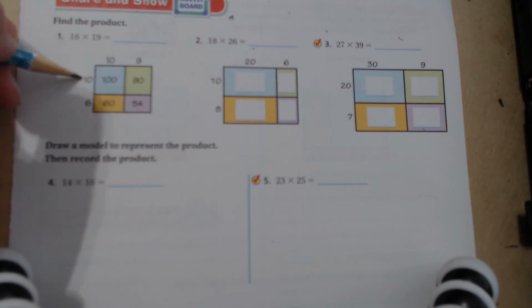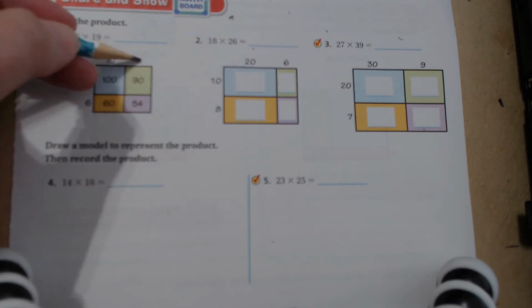16 times 19. Well, they've done a lot of the work for us, which I wish they wouldn't do. 10 times 10 is 100. 10 times 9 is 90. 10 times 6 is 60. 9 times 6 is 54. So now we just have to add them. Well, this is 114 plus 100.